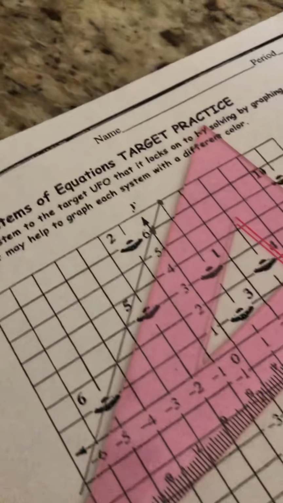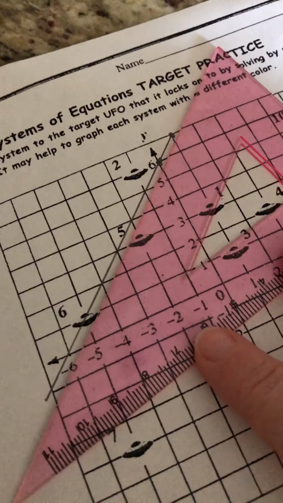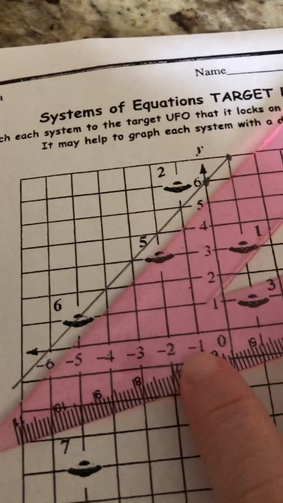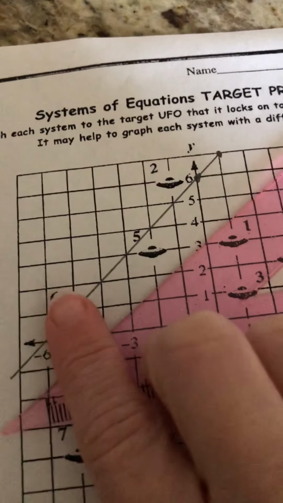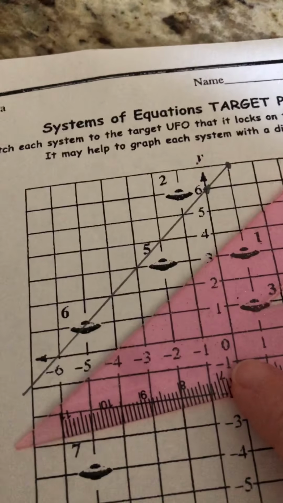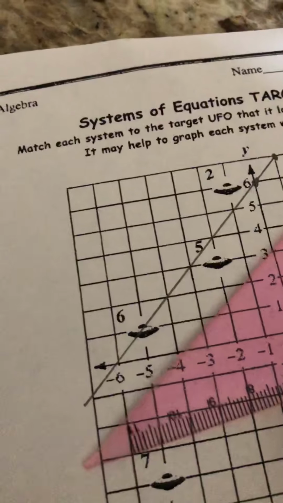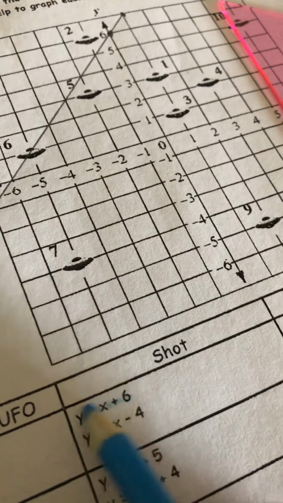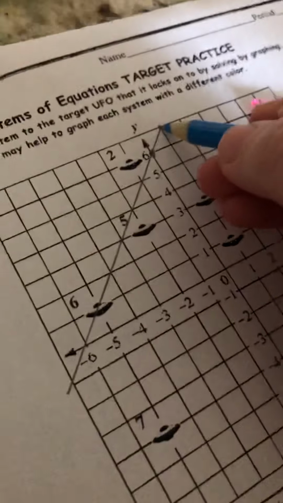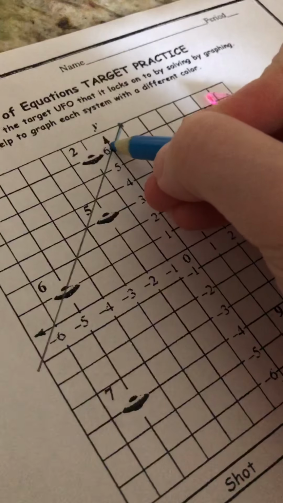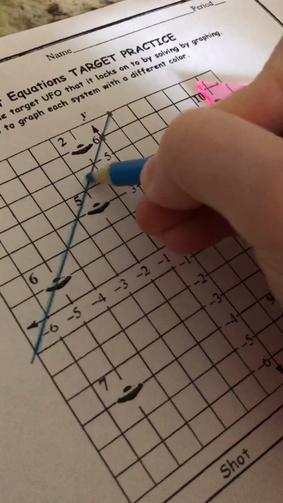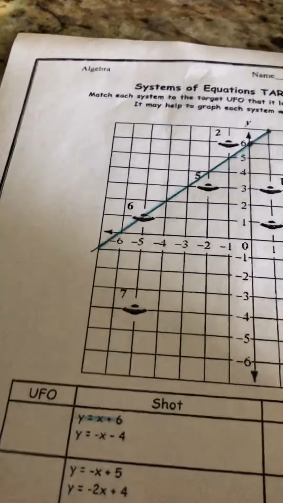So I use the straight edge, the ruler, whatever you have, to graph the line. It's very important that it's straight because it has to go through the correct UFO. You can see it went right through that one. All right, and I'm gonna go ahead and make that a color. I'm gonna just choose whatever colors you have, highlight that one, and then trace over it. This is just gonna help you keep your lines. There's gonna be lots of different lines on this one coordinate plane.